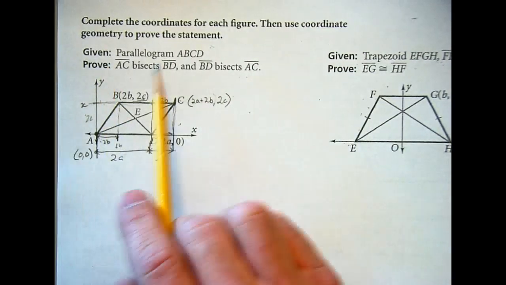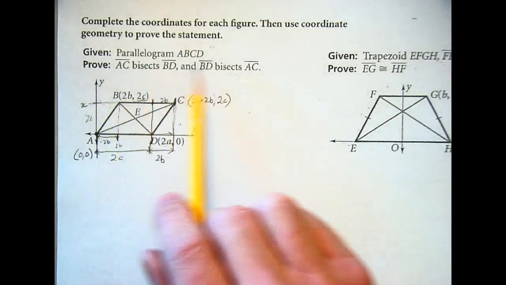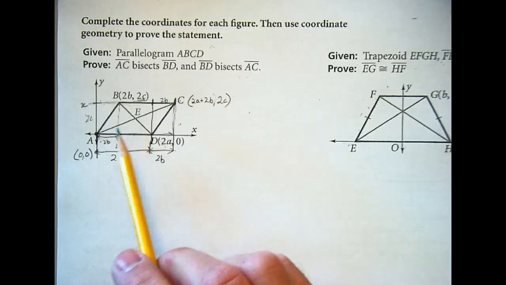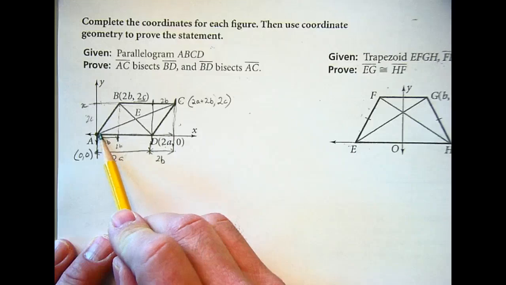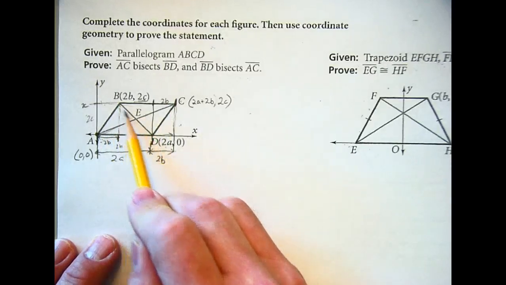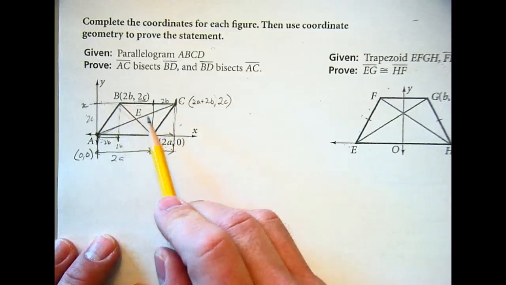It says, given parallelogram ABCD, prove that AC bisects BD and BD bisects AC. Now, if you look at that and you're just like, huh? It can be a daunting task. First thing you need to do is have a plan of attack. Understanding what they're asking, how are you going to prove that AC bisects BD? And BD then would bisect AC. It cuts them in half.